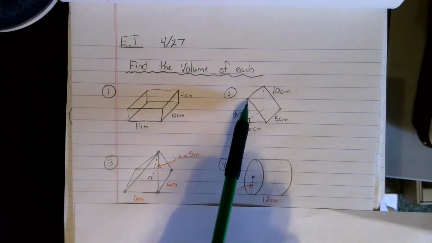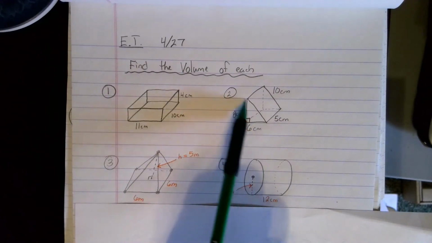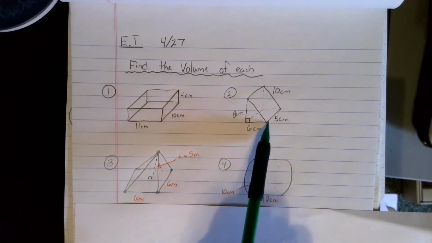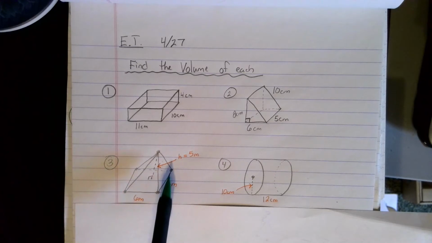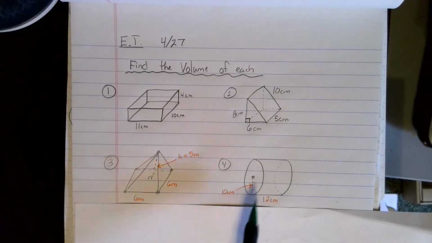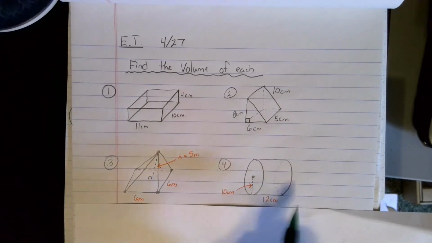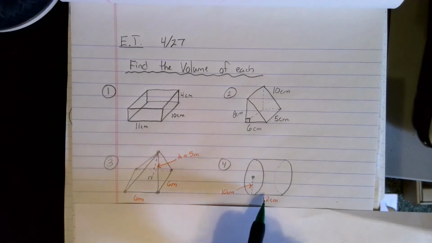You do have to use, for number 2, the area of the base, which is this right triangle. So the area of the triangle times the height, the distance between the triangles. For a pyramid, if you remember the formula, it's the area of the base times the height divided by 3. So you still have to find the area of the base, multiply it by the height, and then divide by 3. And then the formula that we just did for cylinders back on Thursday was the volume is equal to pi r squared times h, the height. And again, that cylinder is lying on its side. The circles are the bases, and 12 would be the height there. So pause the video, take a few minutes to try these, and I'll go over the answers.